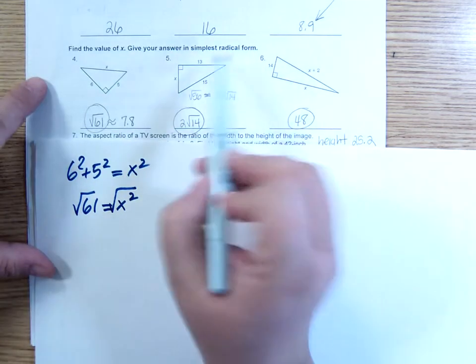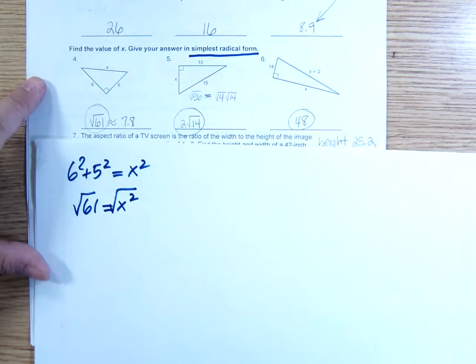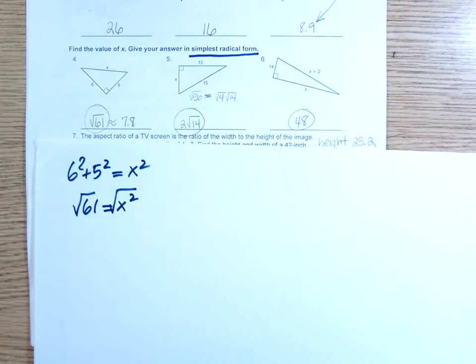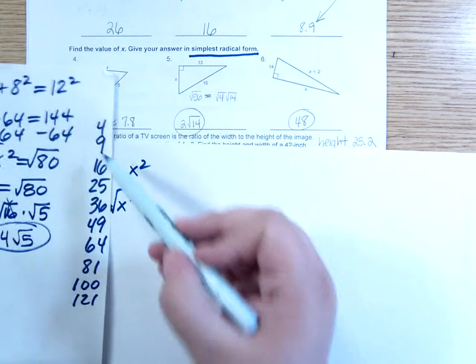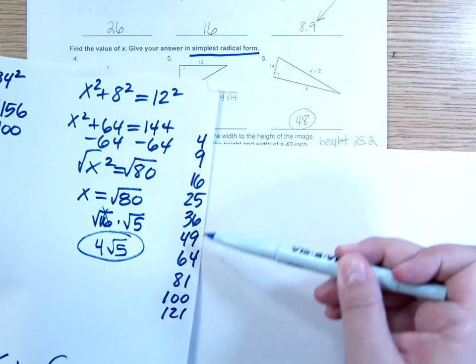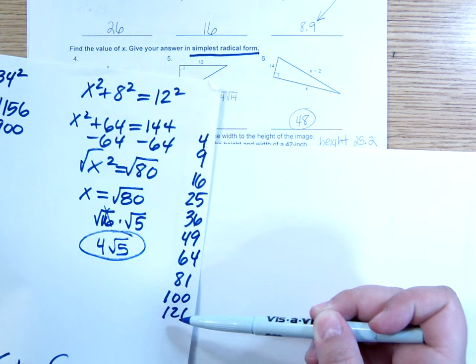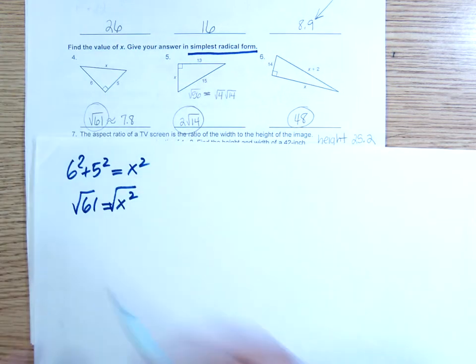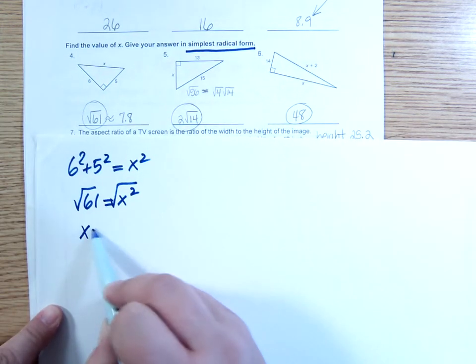This says simplest radical form, so I'm going to see if I can simplify that. The answer is no, I can't. None of these numbers, I'm always looking for these numbers, none of these numbers are factors of 61. So I can't simplify it, so my answer is just the square root of 61.